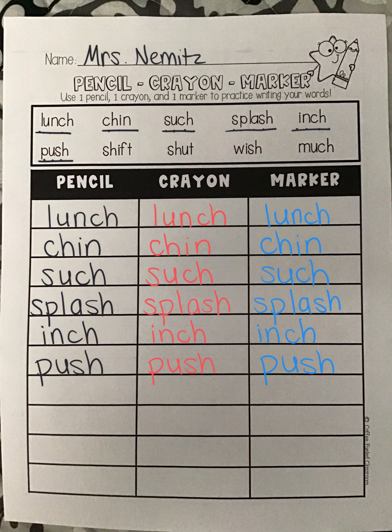Our next word is shift. Shift. With your pencil, write shift. With your crayon, write shift. With your marker, write shift.